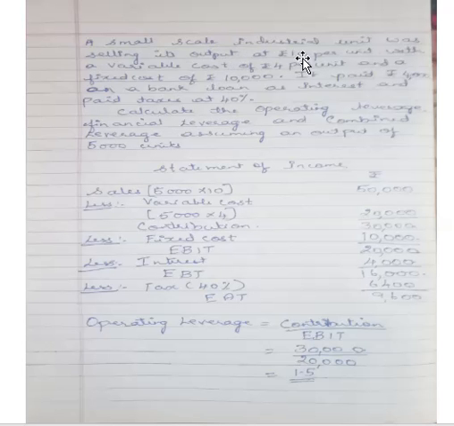Now let us see the problem under this. A small scale industrial unit was selling its output at rupees 10 per unit with a variable cost of rupees 4 per unit and a fixed cost of rupees 10,000. It paid rupees 5,000 as a bank loan interest, and paid a tax of 40%. Calculate operating leverage, financial leverage, combined leverage, assuming an output of 5,000 units. Here you have to calculate all the three leverages. You know the formula to calculate all the three leverages.